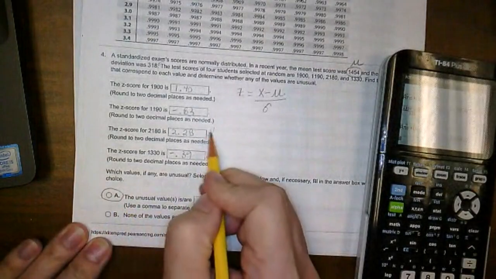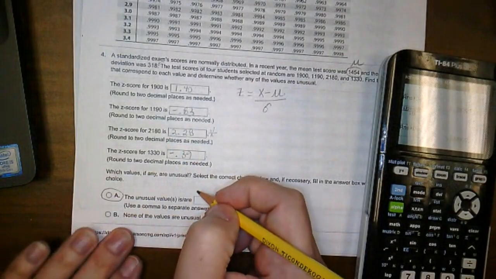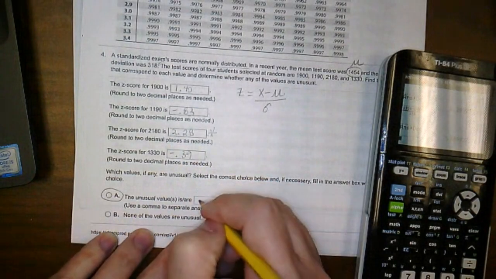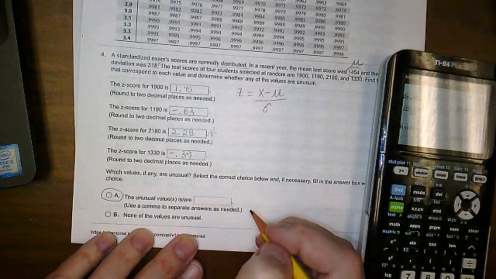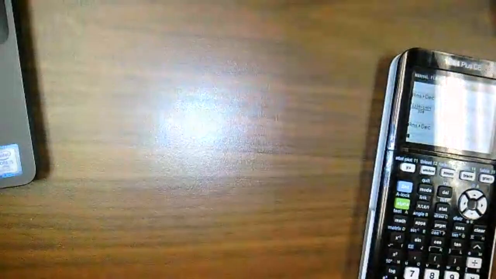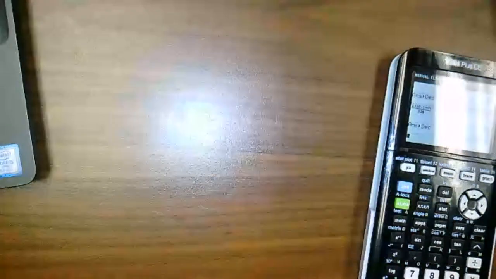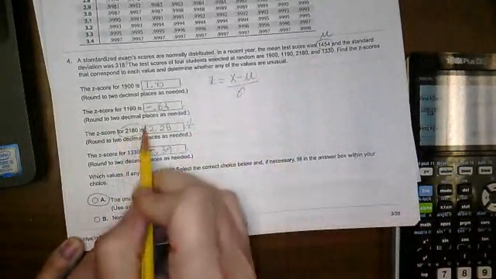I'm going to say this one here because my z-score was more than 2. That means it was more than 2 standard deviations from the mean. So my unusual value is, not the z-score, the actual number, so 2180 is the unusual value right there.